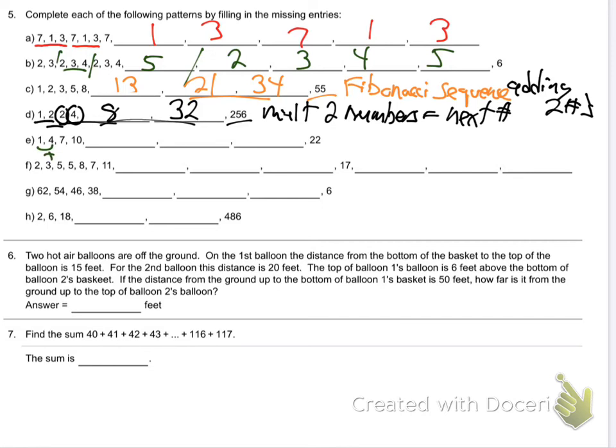This one is adding 3, just adding 3 every time, isn't it? So this would be 13, 16, 19, add 3, 22. That's perfect. Okay. Next one's super tricky. I'm just going to tell you the answer. You've got to think about every other. So 1, 2, 5, 8, 11. Think about that, and then these guys are a different pattern.